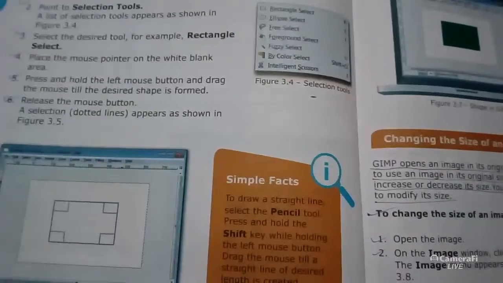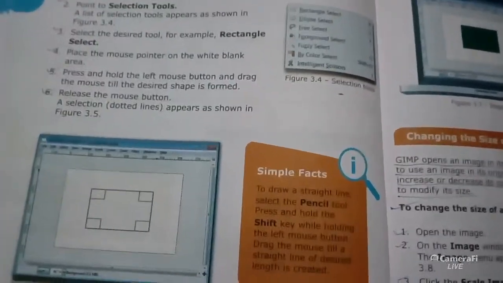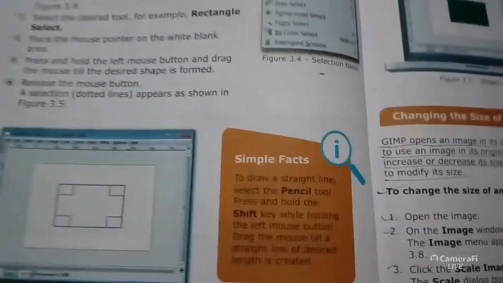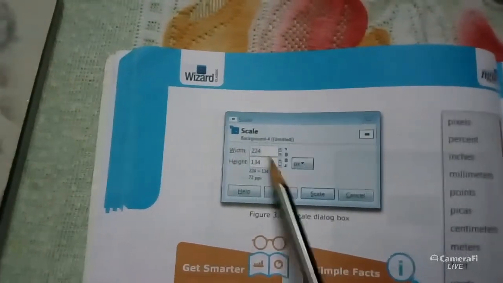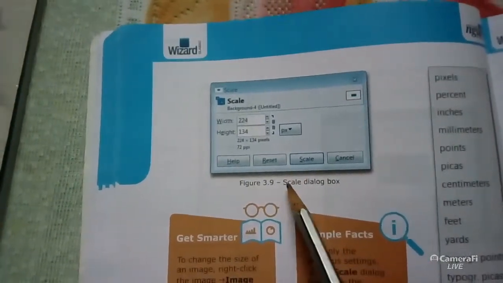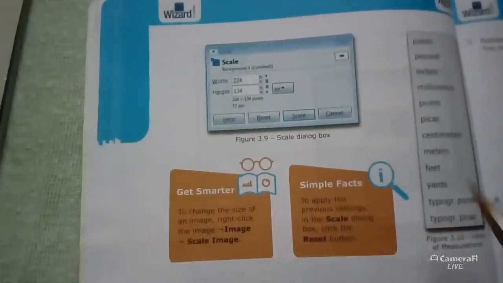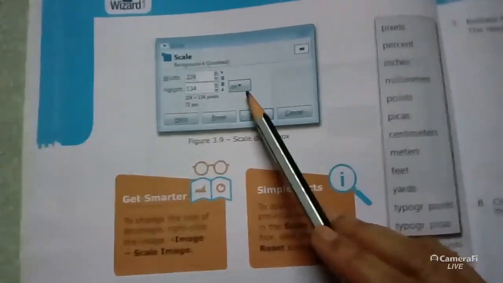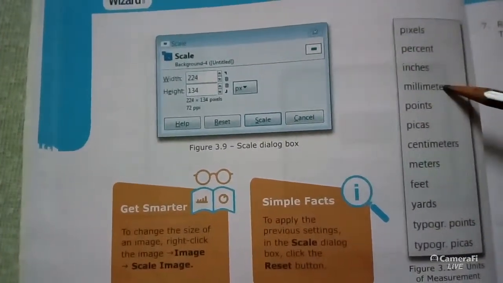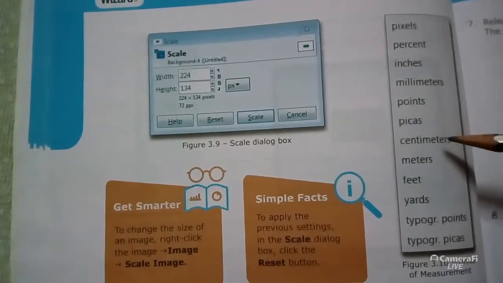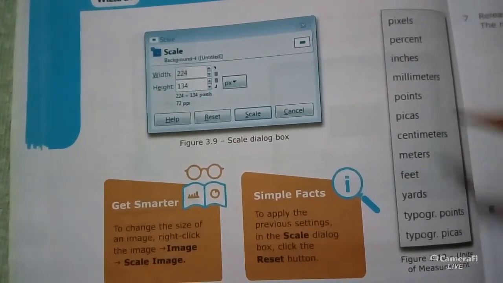Next, changing the size of the image, increase or decrease the height or width of the image. To increase or decrease height, you have to give the points over here, and this is called scale. Then you have to reset and then scale. And here the px means the pixel. It is measured by pixels, percentage, inches, millimeters, points, picas, centimeters, meters, feet, yards, and so on.